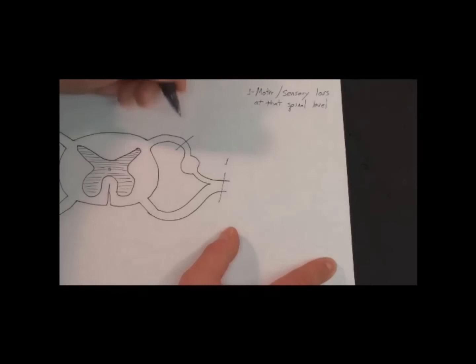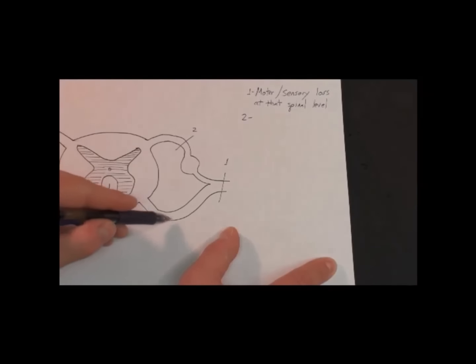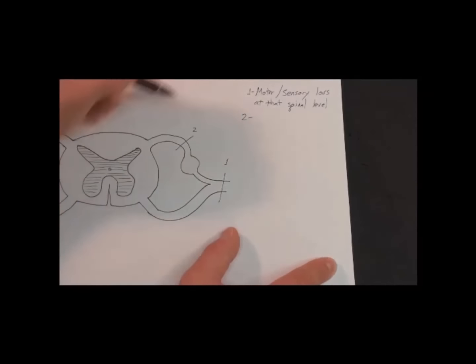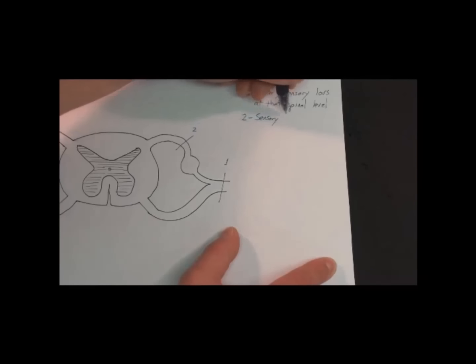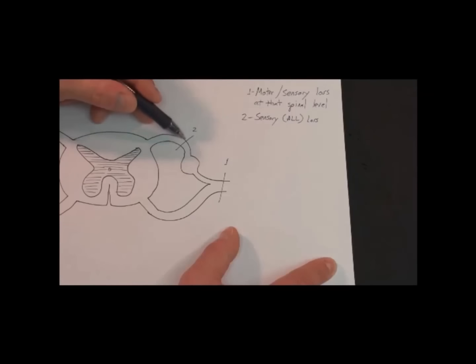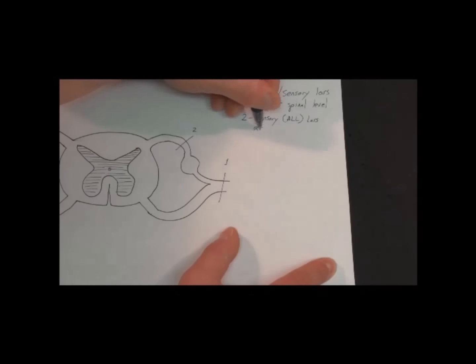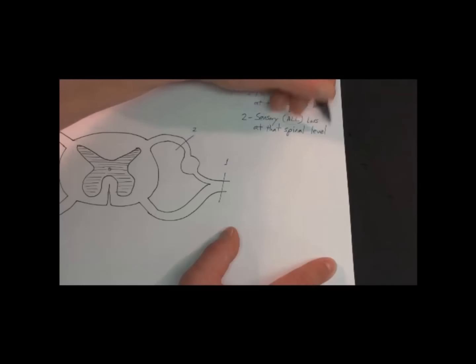Let's say I cause a lesion right here. What's going to happen then? Motor's coming out this way. It's unaffected. Sensory coming back in, however, is knocked out. So sensory loss occurs when you have damage to any part of the posterior root right there. But if it's only that particular root, it's only going to be that level. The other spinal levels will be just fine if the damage is isolated to that one spot.